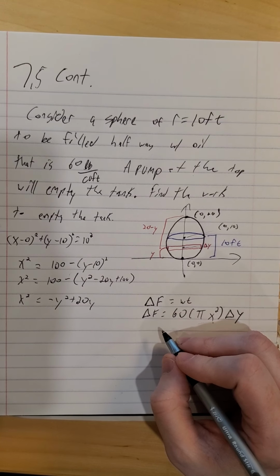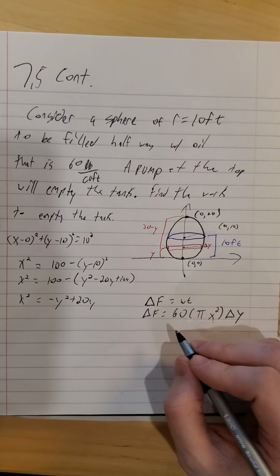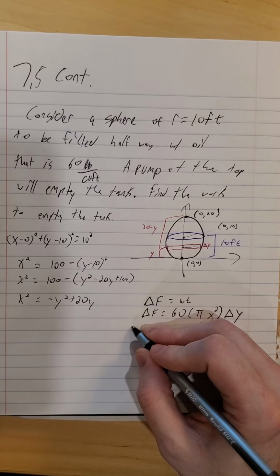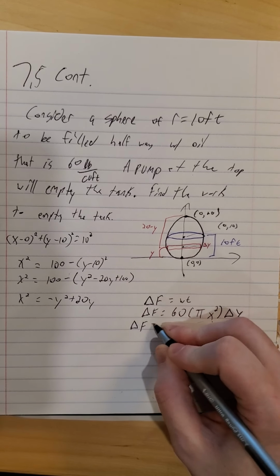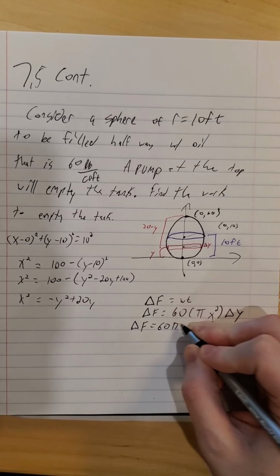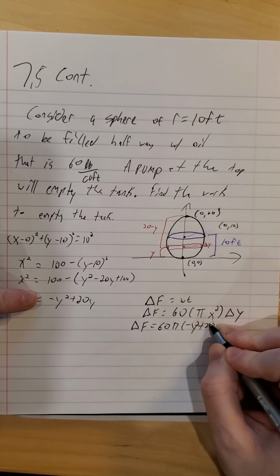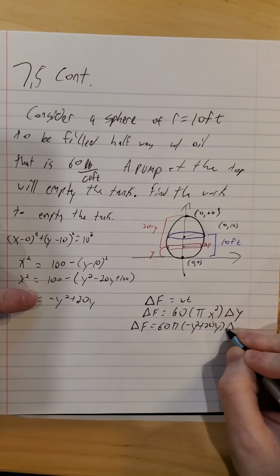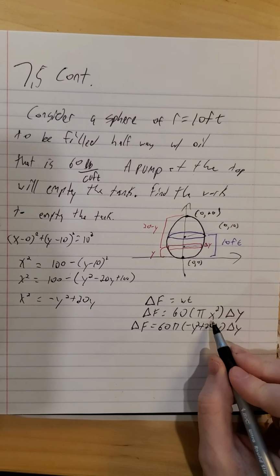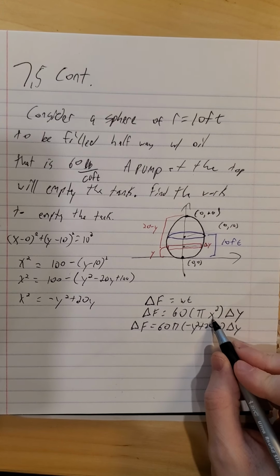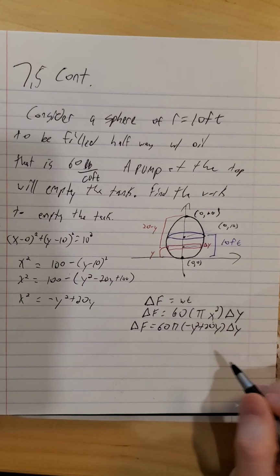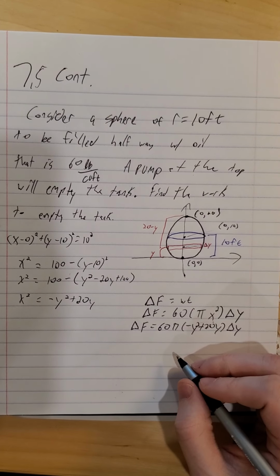We can do a little bit of substitution as well. So we can also say delta F is 60 pi times the opposite of y squared plus 20y, times delta y. So now instead of two different variables floating around, they're both written in terms of y.